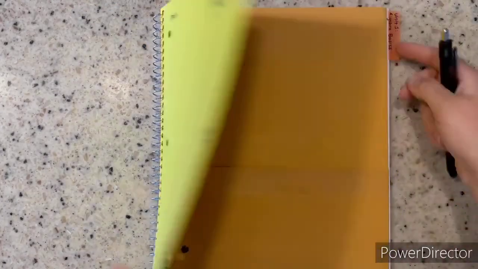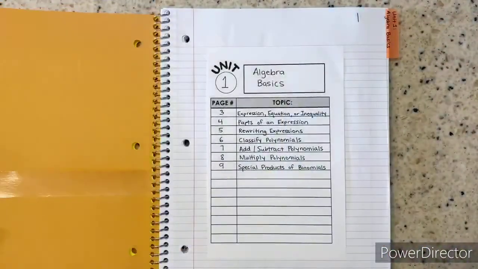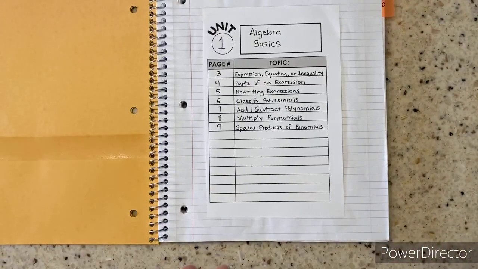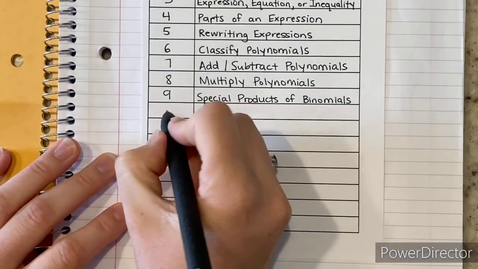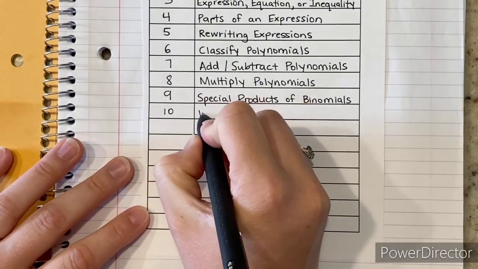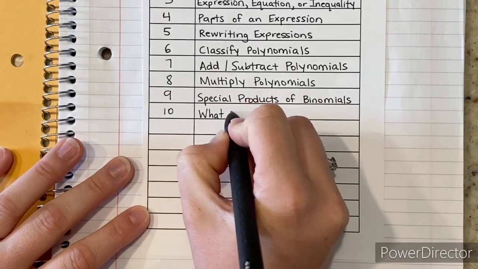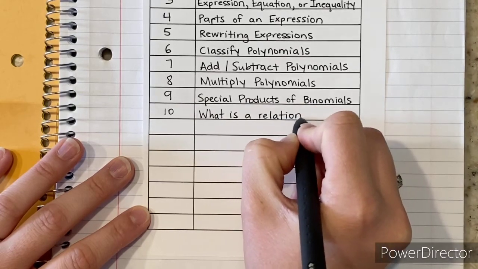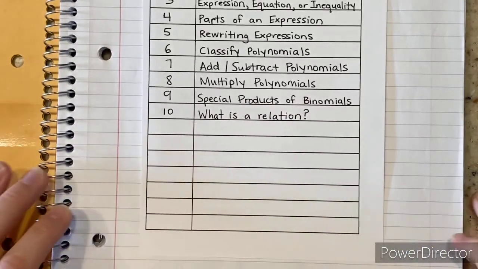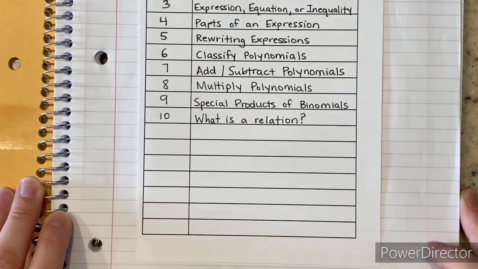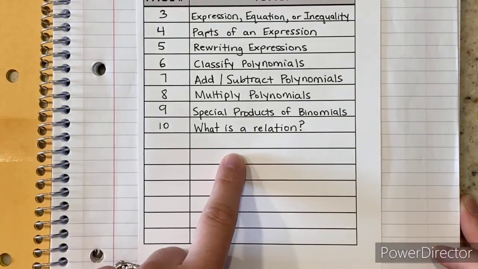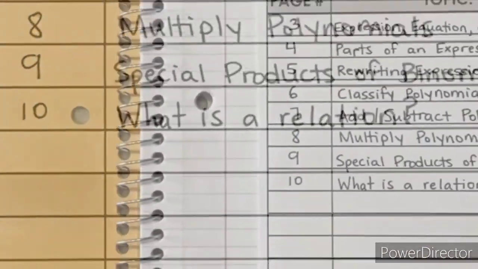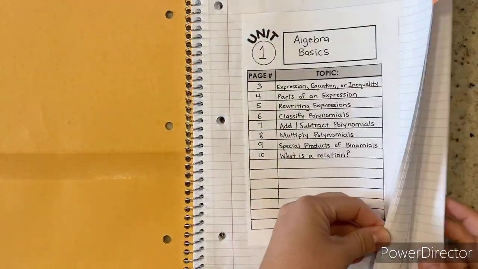Okay, so today we are doing note set number 8, so go ahead and flip to your table of contents page. We are going to be on page 10 today, and the notes are going to be titled, "What is a relation?" So page 10, titled, "What is a relation?" Once you have that written down, then I need you to flip to page 10 in your notebook. It's going to be on the left side on the back of a page.